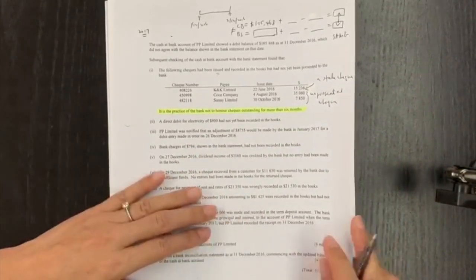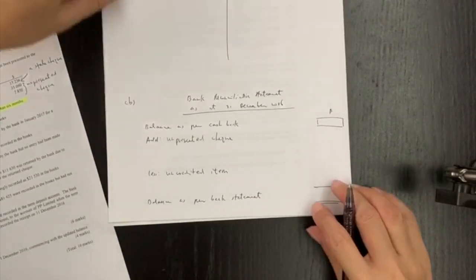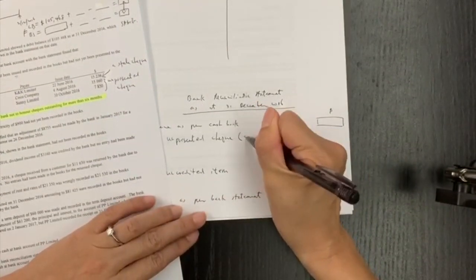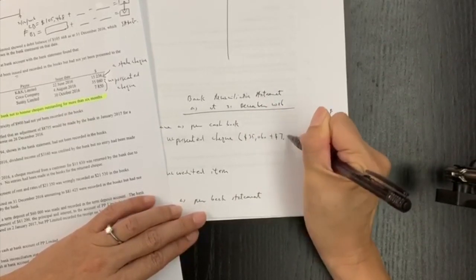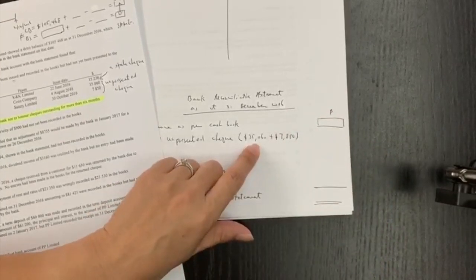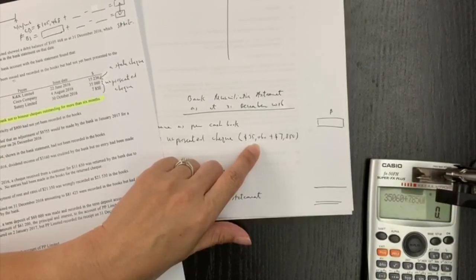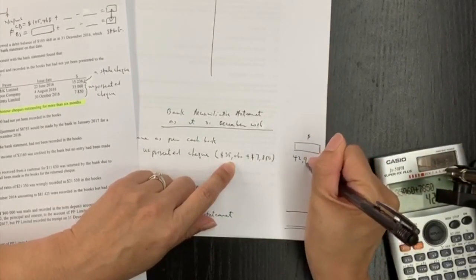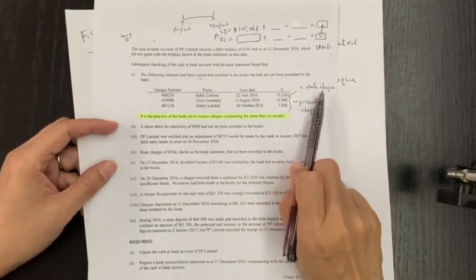Okay, so therefore, in my bank reconciliation statement here, add unpresented checks. So far we got two: 35,060 plus 7,850. So how much is that? 35,060 plus 7,850, so the total here is 42,910.